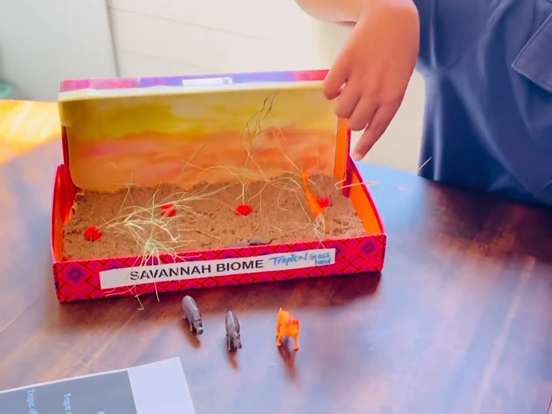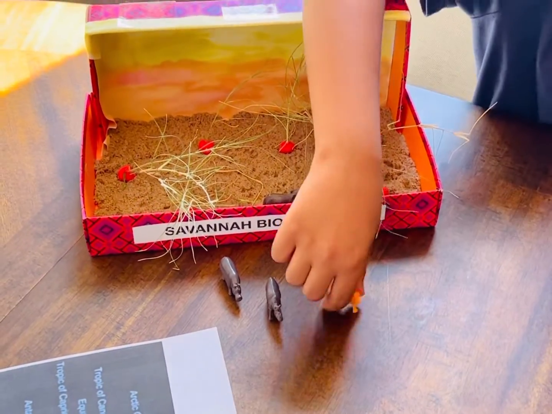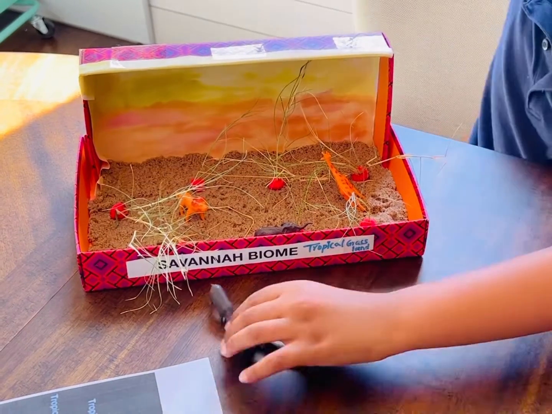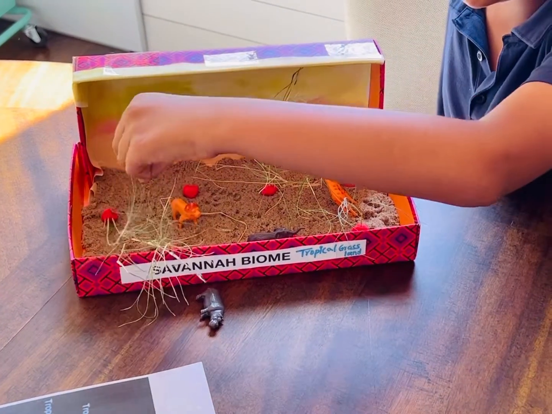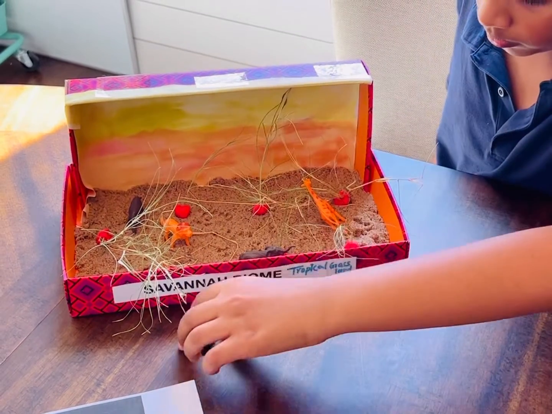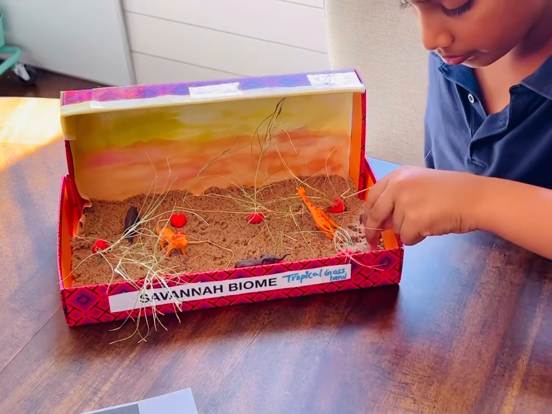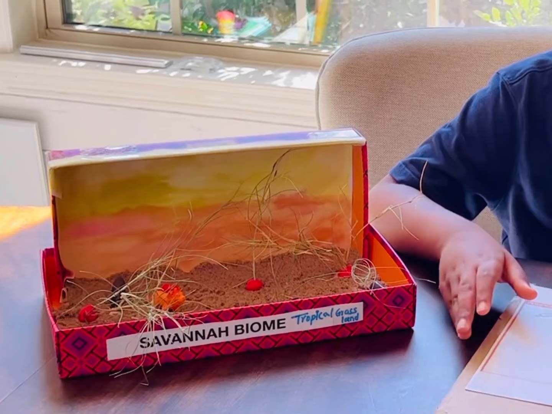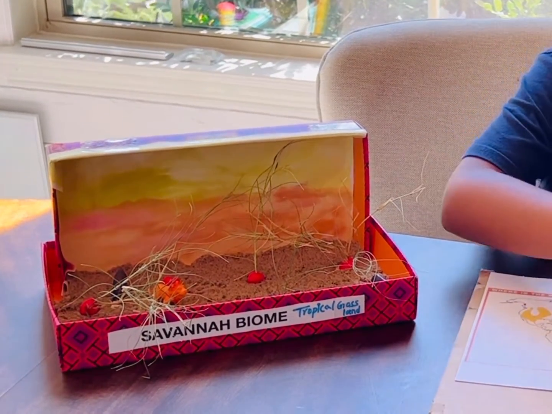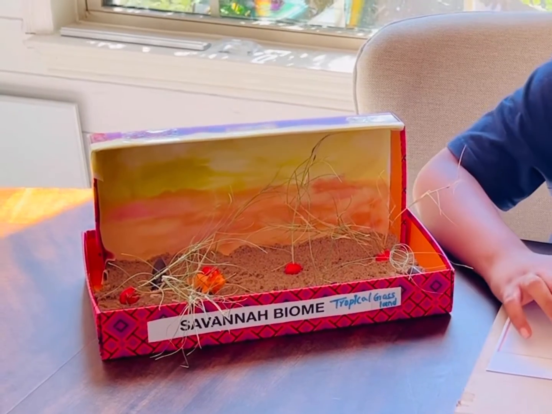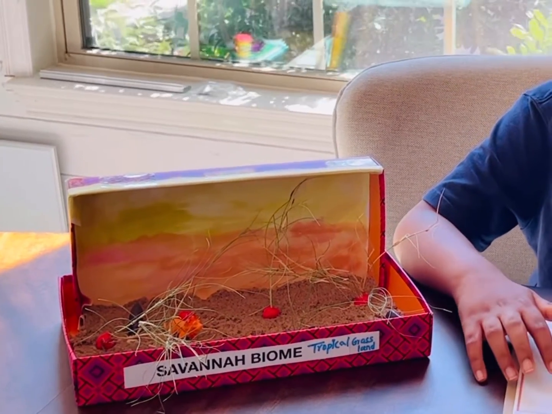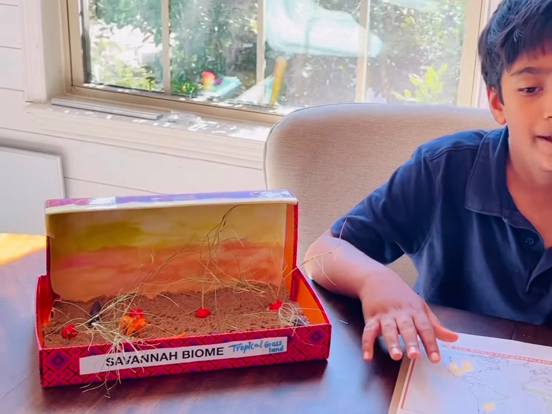Okay, so I have a giraffe, elephant. Now let me put my lion. I put my lion. Let me put my rhinoceros and hippo. India and Africa have a lot of savannas, and Australia and a little bit of South America have savannas. This is all about my savanna diorama.